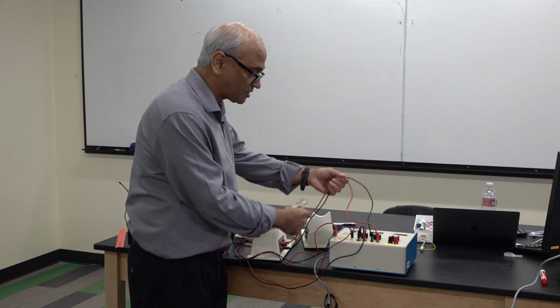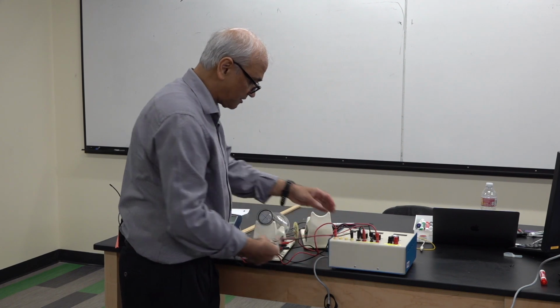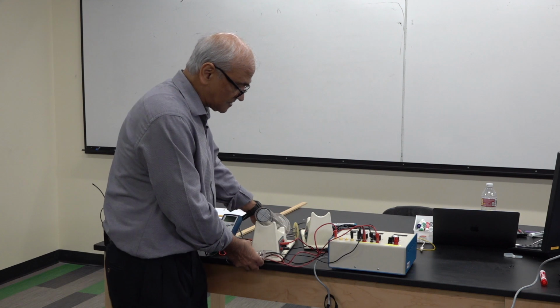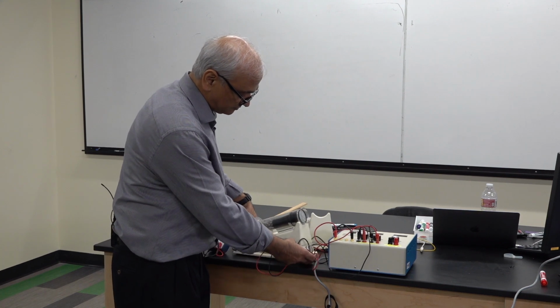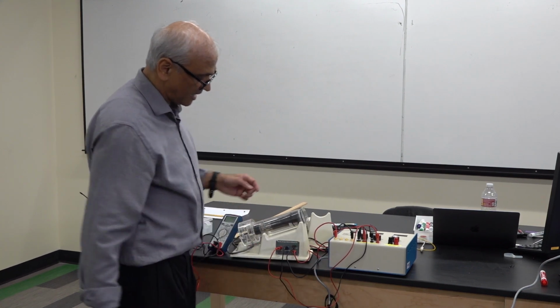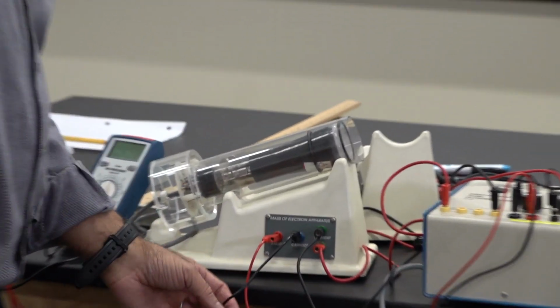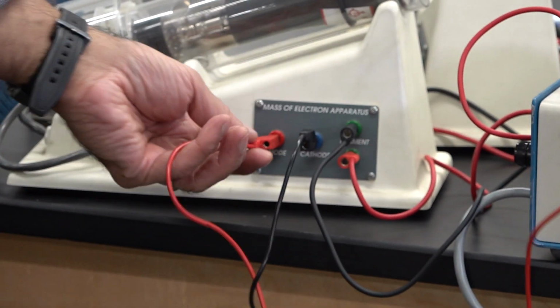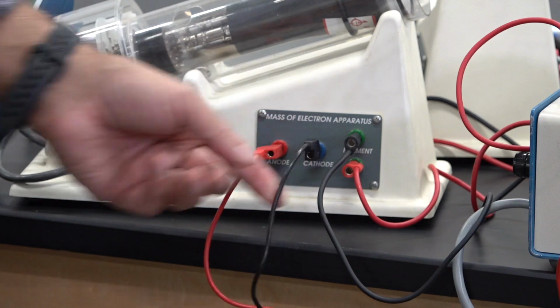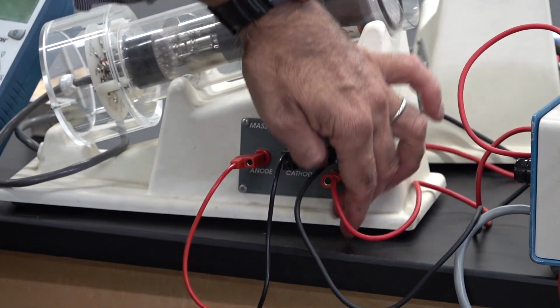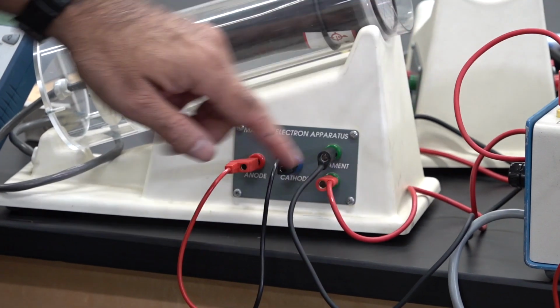So the deflection voltages go over here, the accelerating voltages go on this side of the apparatus, and as you can see it goes in over here, the anode, this is the positive, and the cathode is negative over here, and then the filament supply is from there to there.